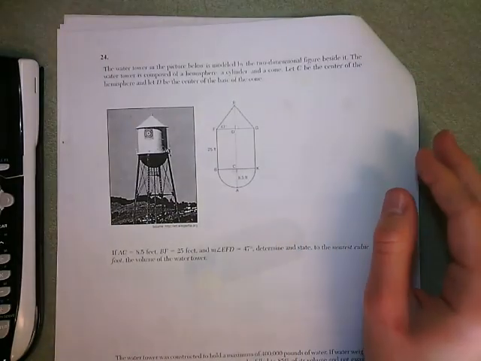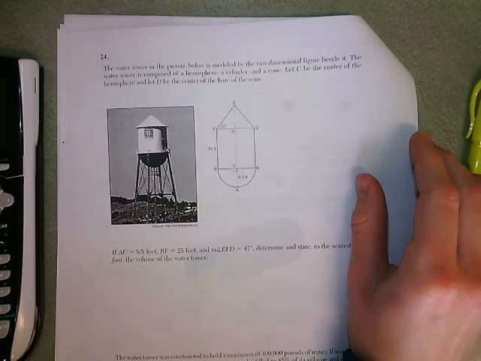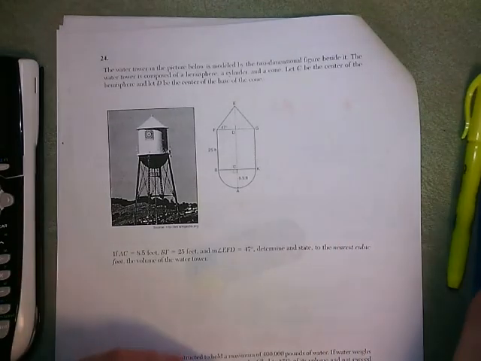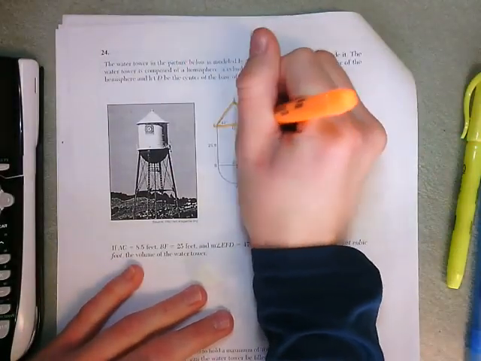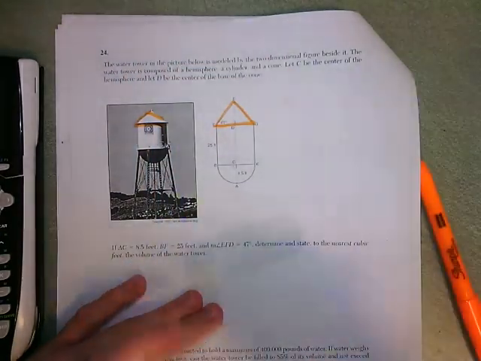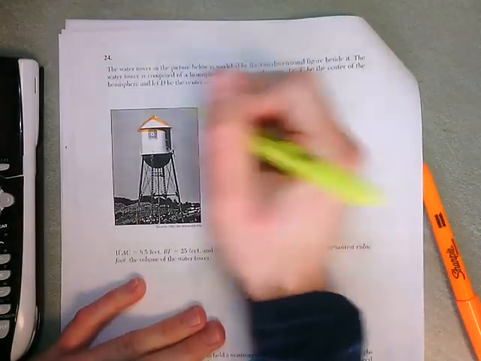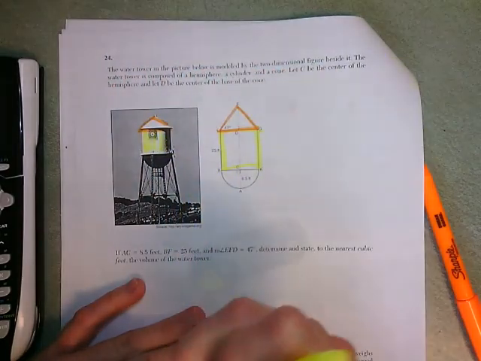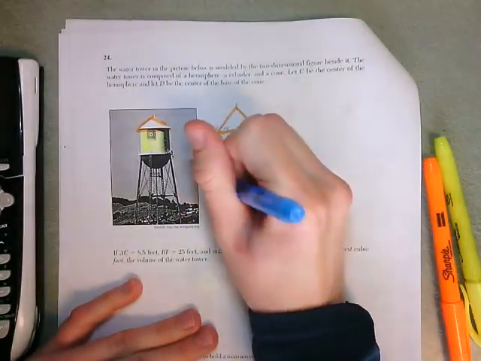All right, so here we have a water tower, and the picture below is modeled by the two-dimensional figure beside it. The water tower is composed of a hemisphere, a cylinder, and a cone. So we have a cone, which is this part, we have a cylinder, which is this part, and we have a hemisphere.